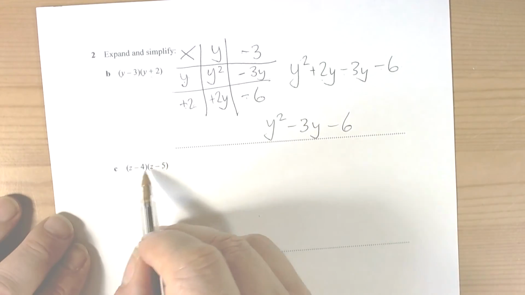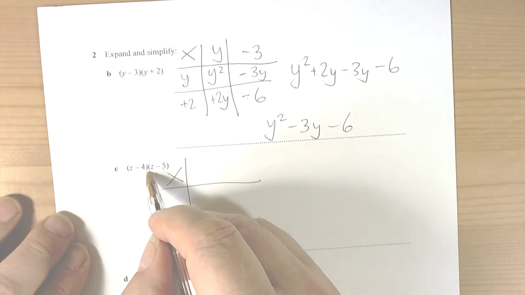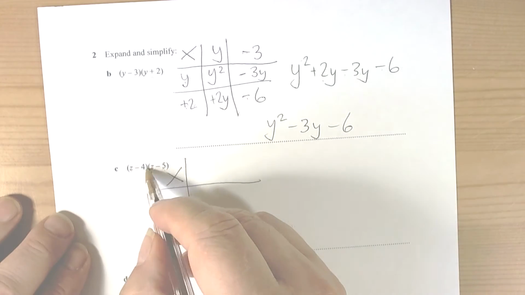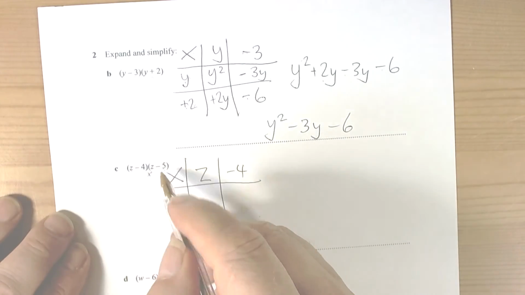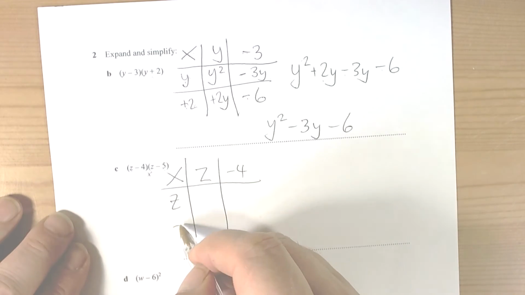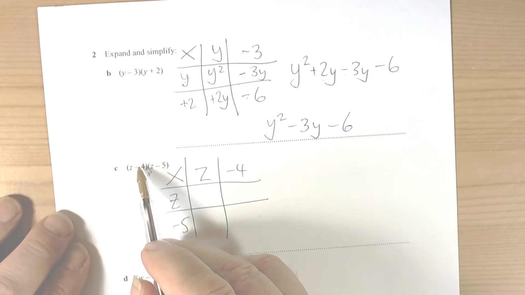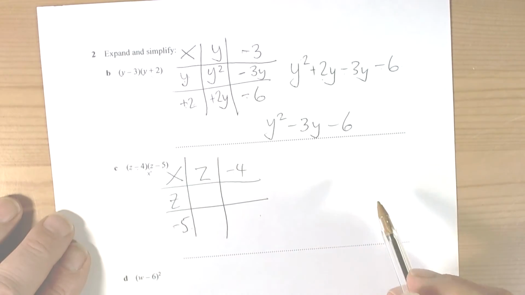Again, we've got a double bracket here, so we're doing a timesing because brackets next to each other automatically means multiply. And again, first bracket I can write down on the top row, and the second bracket I can write down on the side. So you just got to remember, keep the signs in the brackets with the numbers so that it helps you to remember whether you're doing positive or negative multiplications.